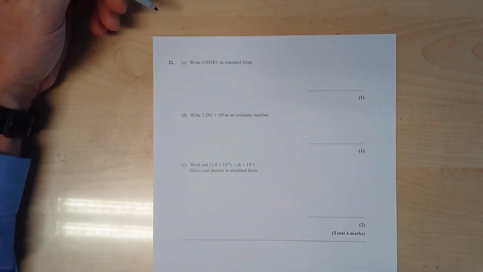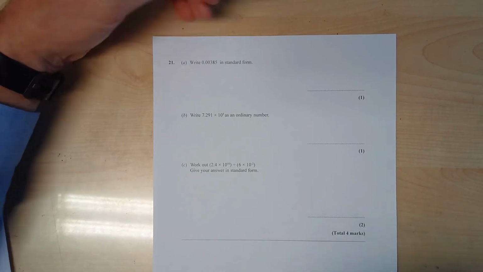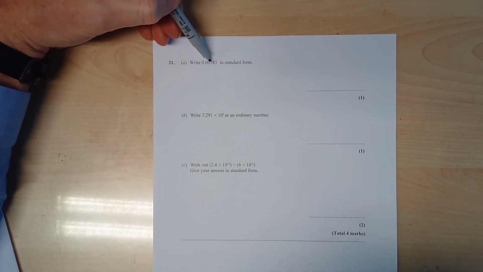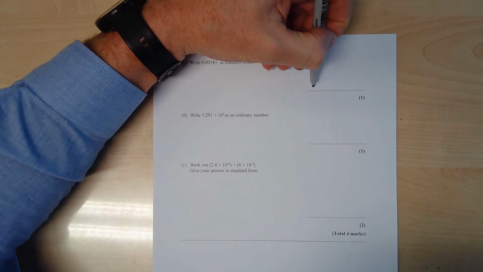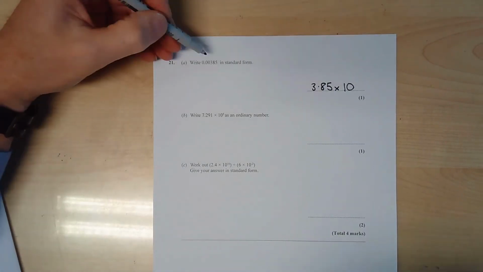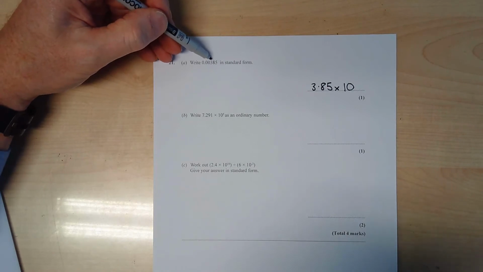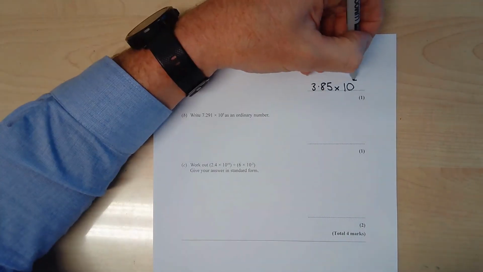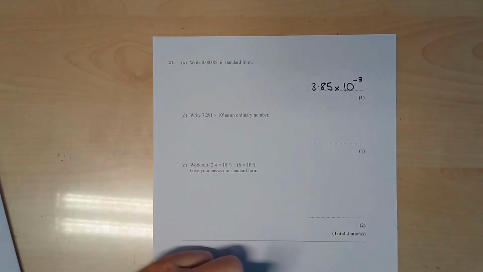Okay, question 21. So just writing these in standard form. So remember, the number has to be between 1 and 10. So we need 3.85, always a times, and this has been divided by 10. So 1, 2, 3, and we represent that divide by 10 as 10 to the minus 3.